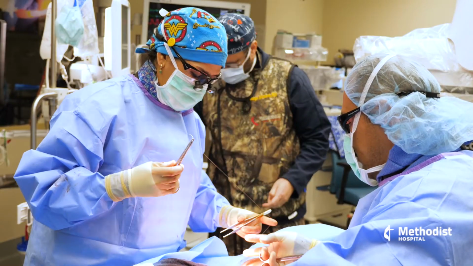As with any surgery, there are risks, and there is a risk of stroke during this surgery. The rates of stroke during a carotid endarterectomy range, I'd say, from anywhere from 1 to about 3 to 5%. There have been several advancements.